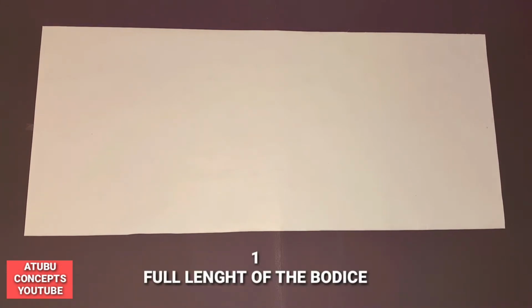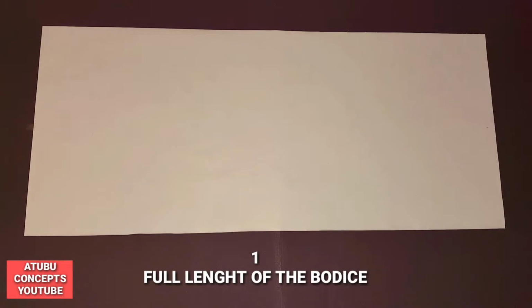It's very important. So the number one I have on my list here is the full length of the bodice. The full length of my dress form bodice is 24. I think I have more than enough pattern paper length that will cover what I'm going to draft here today. Make sure you have good length of pattern paper that you are going to draft in.